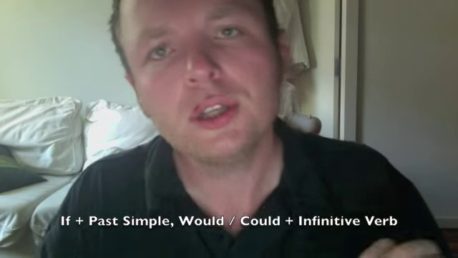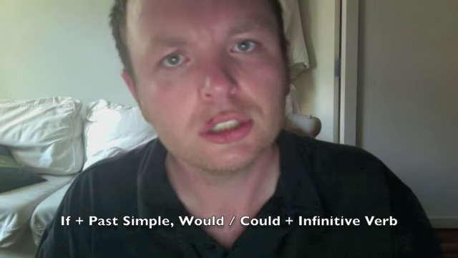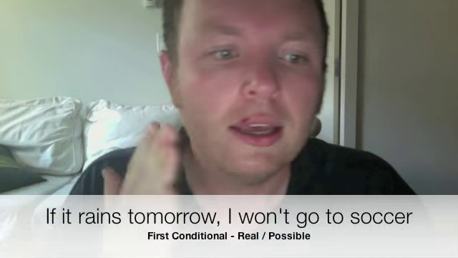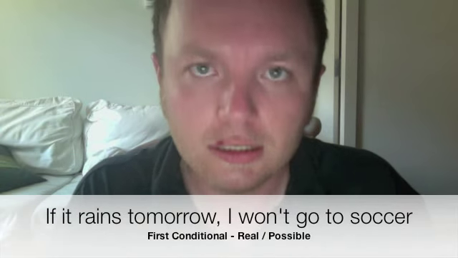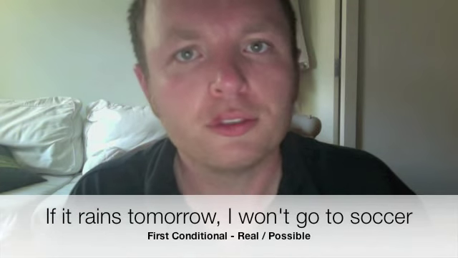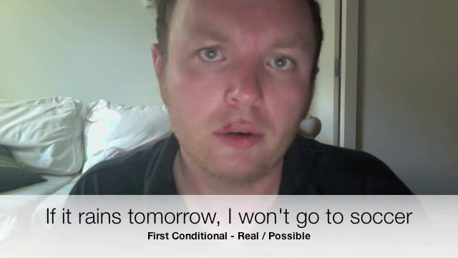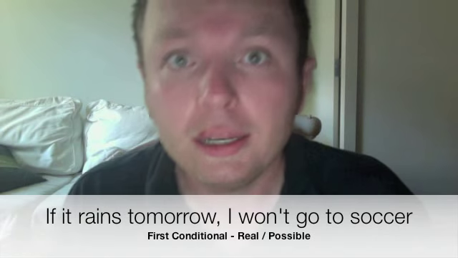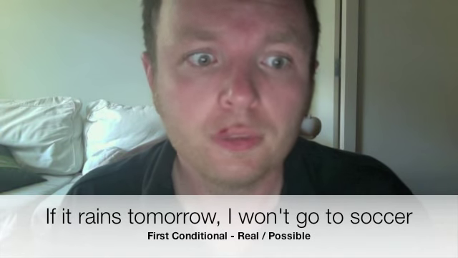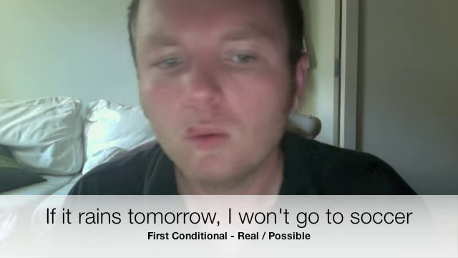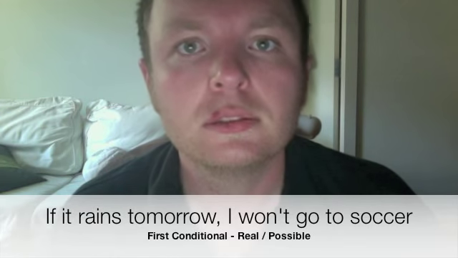Now, let me show you the difference with the first conditional in the second conditional. My first example is the first conditional. I am telling you that I think this is real or that this is possible. If it rains tomorrow. So remember, first conditional, we need present simple. If it rains tomorrow. That means, yeah, I think rain is possible tomorrow. If it rains tomorrow, I won't go to my soccer practice.